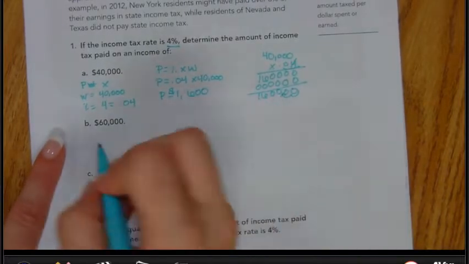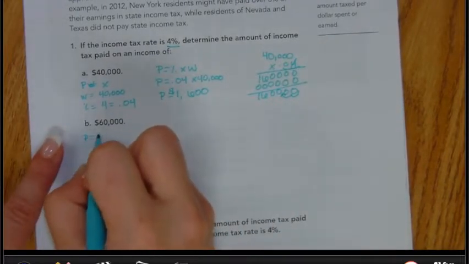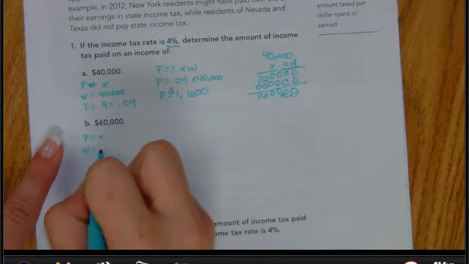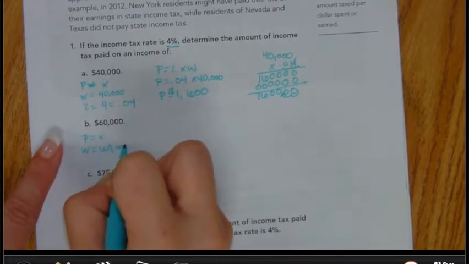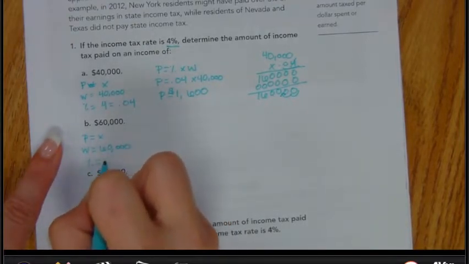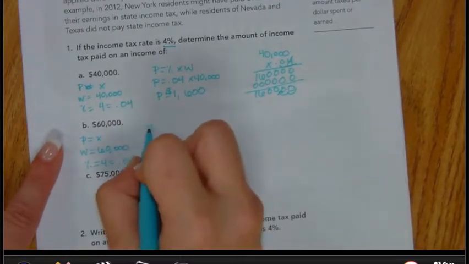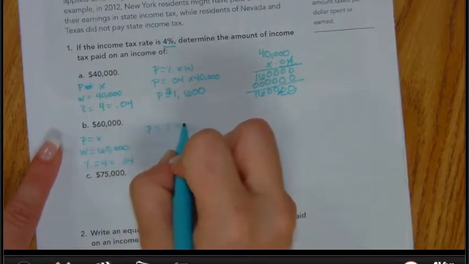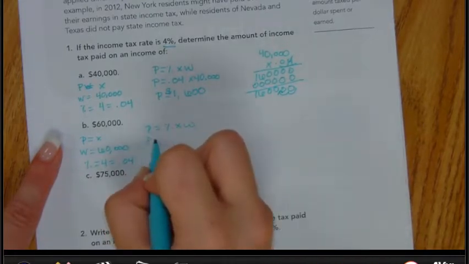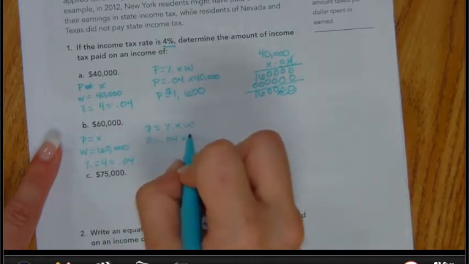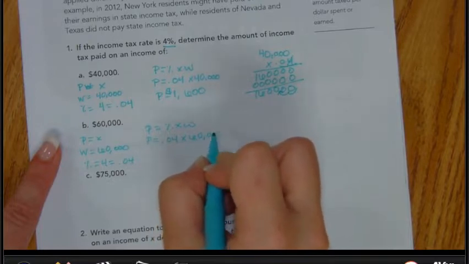Okay. Let's look at letter B. I'm finding the exact same thing. I'm finding my part. My whole is now 60,000. And my percent is still at 0.04. So part is equal to percent times the whole. Part is equal to 0.04 times 60,000.